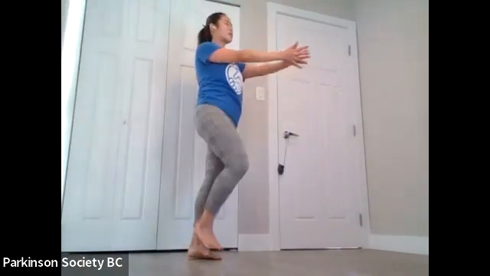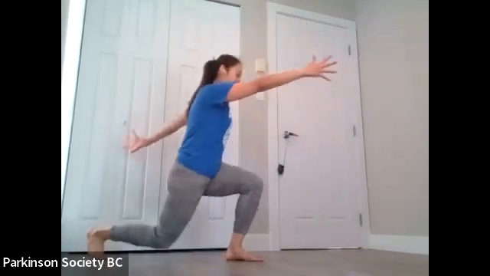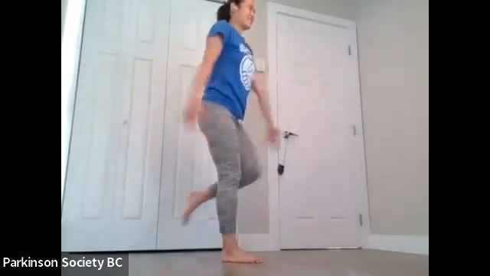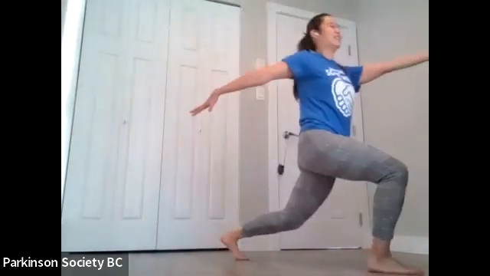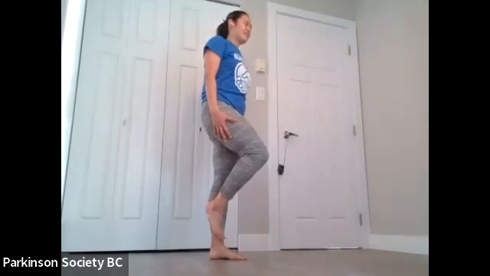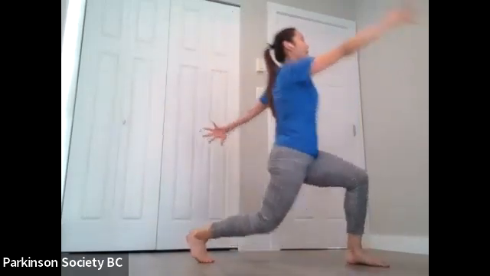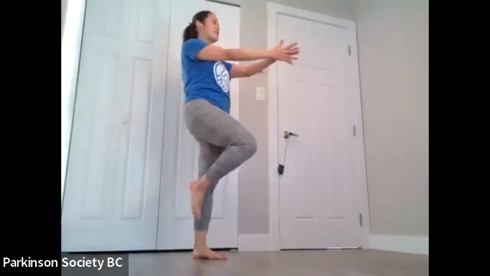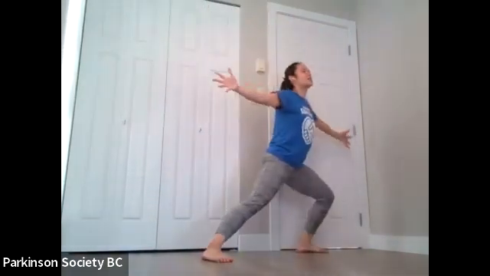forward, 30 seconds. To the side, balance. Always have a second or two of balance. And then to the back, 20 seconds. Nicely done, 15 seconds. Last 10, 9, 8, 7, 6, 5, 4, 3, 2, 1, and rest.